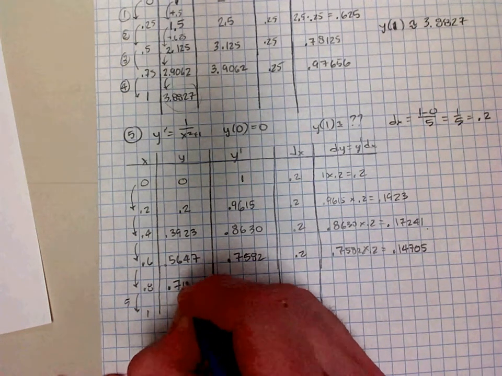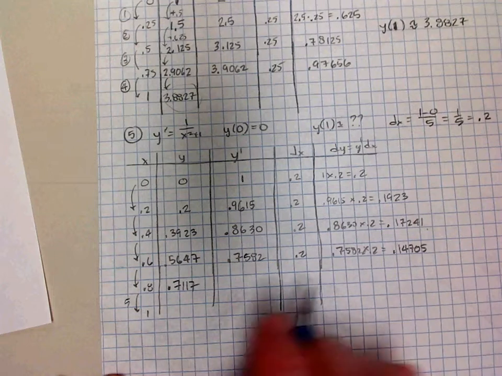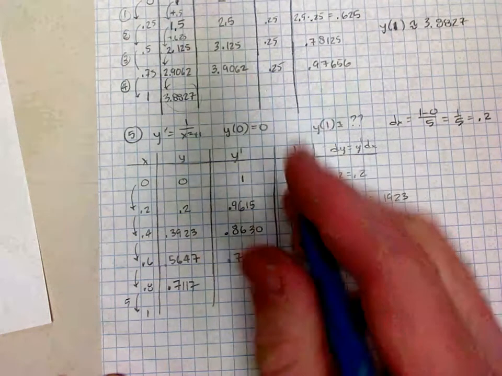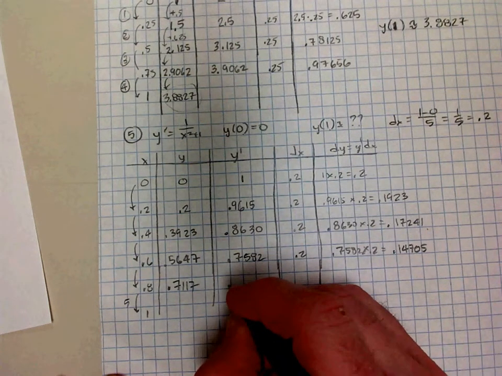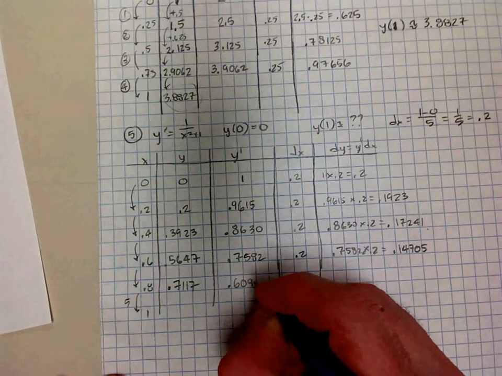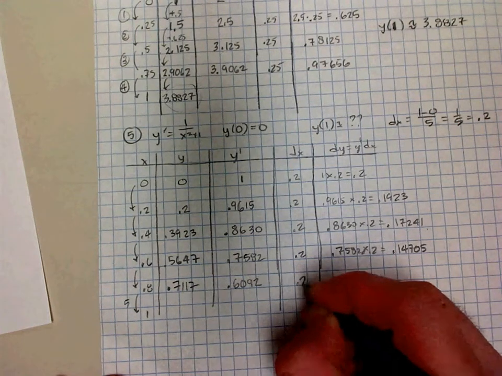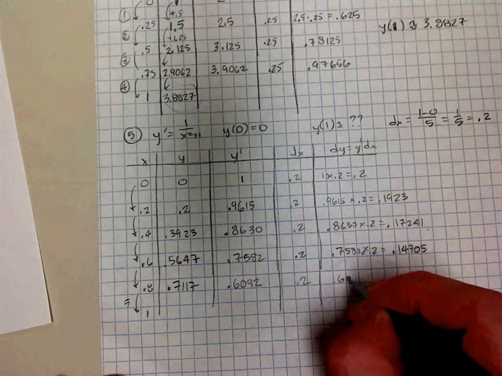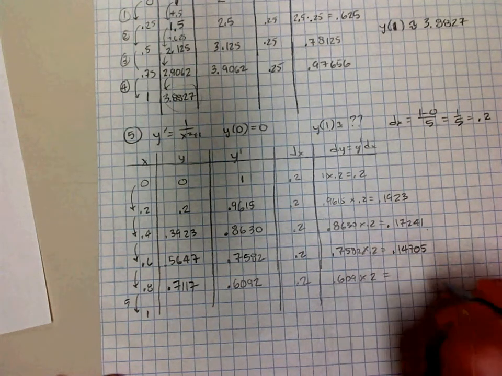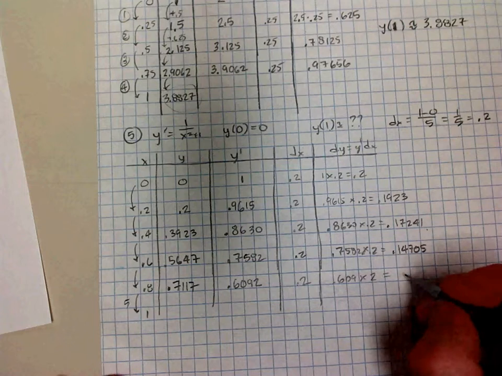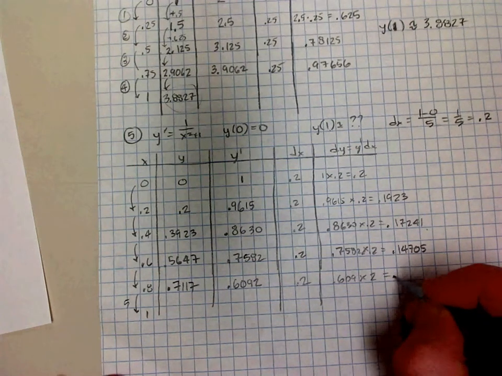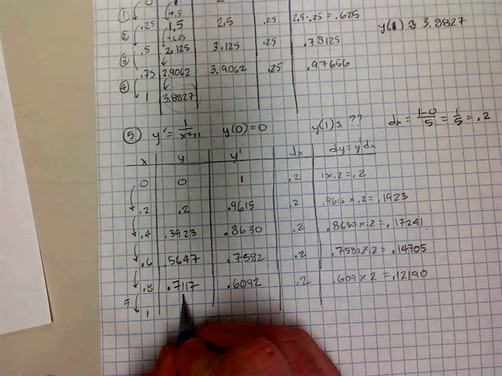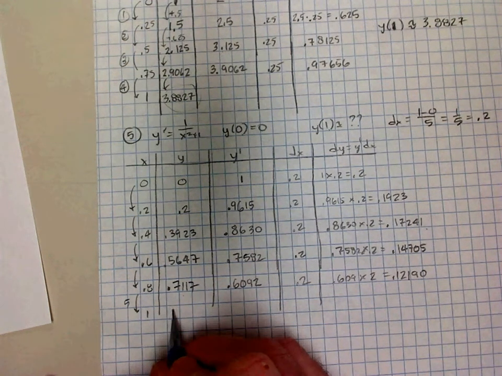0.8 in here for x, square it, add 1, reciprocal. This will give us 0.6092. 0.2. 0.6092 times 0.2 gives us our final dy value of 0.12190. Add that to 0.7117 and we get 0.8337.